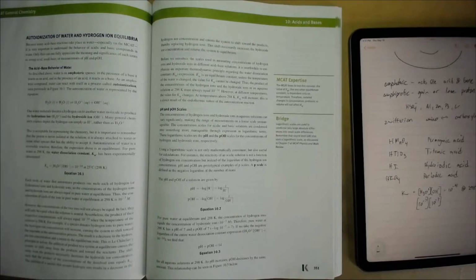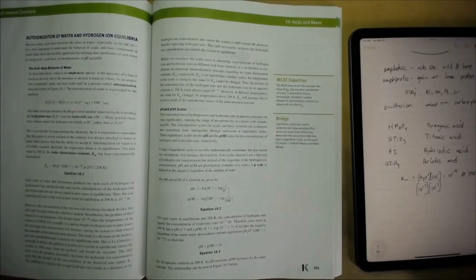However, at different temperatures, the value of Kw changes. At temperatures above 298 Kelvin, Kw will increase. This is a direct result of the endothermic nature of the autoionization process. It's endothermic, and therefore a higher temperature means that you have a higher Kw. All right.